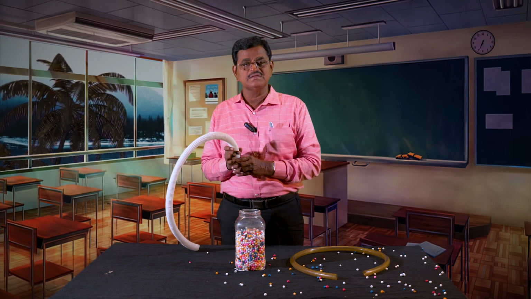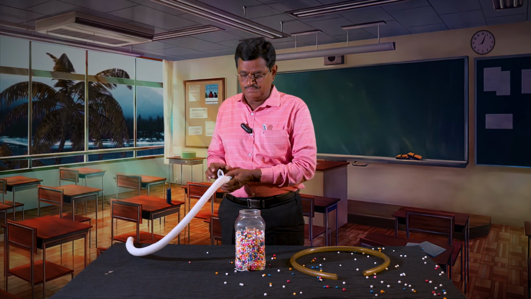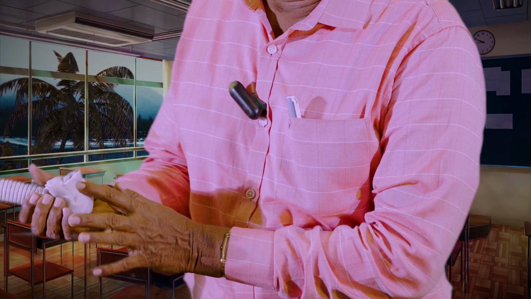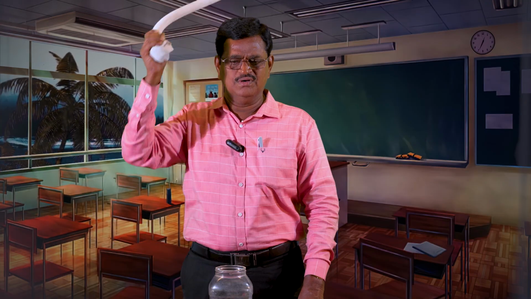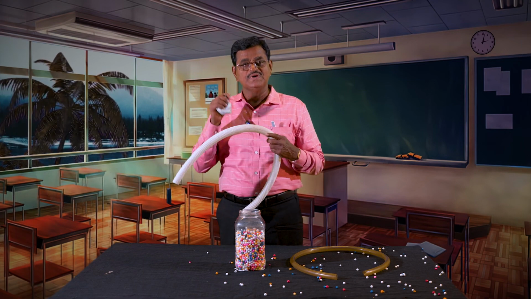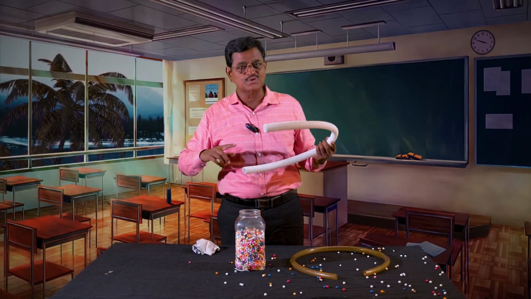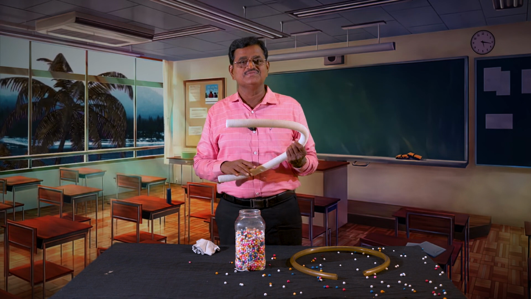Another important condition is, suppose you close one end of the tube with your kerchief or a cloth, right? You close it and whirl it. There is no music. Why? Because air is not passing through the tube. So the very important condition is that air should pass through the tube and create vibrations. That is very, very important.